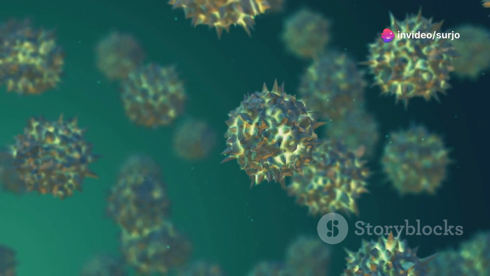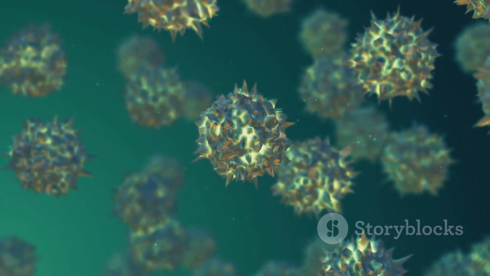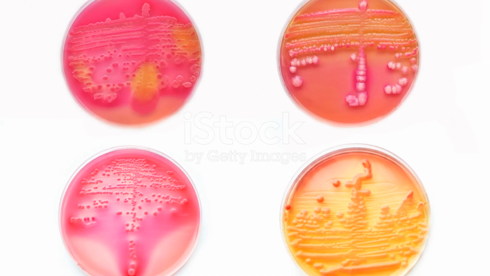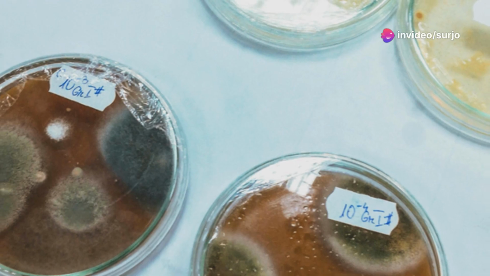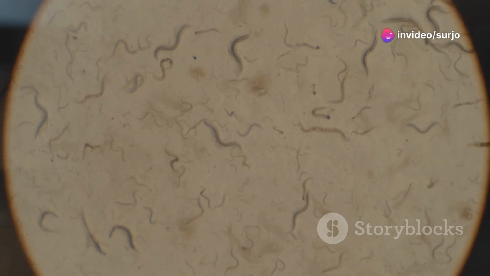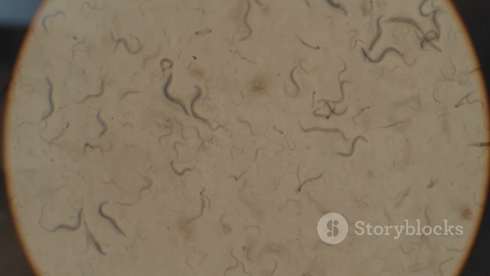Oxygen, essential for the survival of many organisms, plays a complex role in the lives of bacteria. Some bacteria require oxygen for their metabolic processes, while others are poisoned by it. Based on their relationships with oxygen, bacteria are classified as aerobes, anaerobes, facultative anaerobes, and microaerophiles.